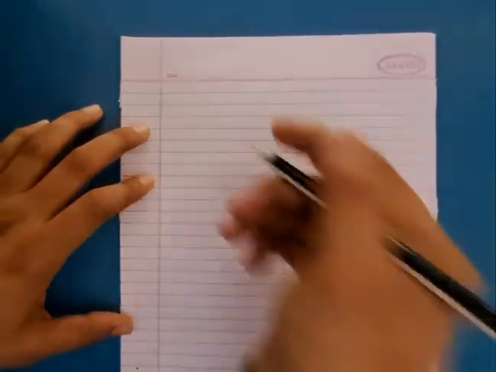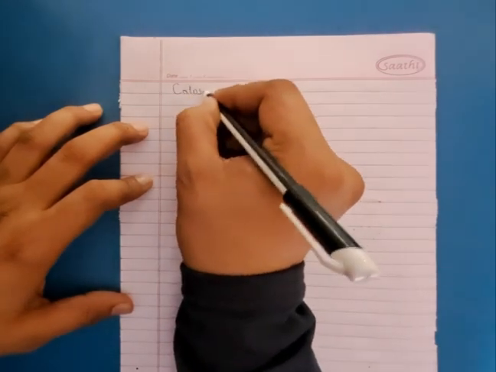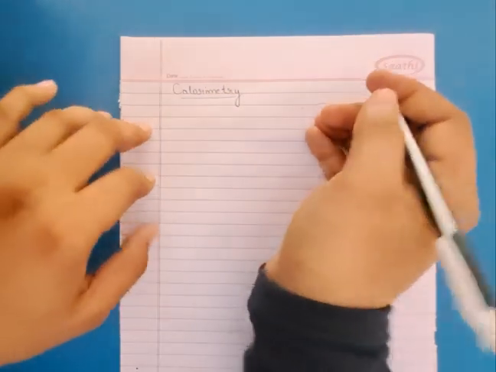Okay, so today we will discuss calorimetry. What is calorimetry?